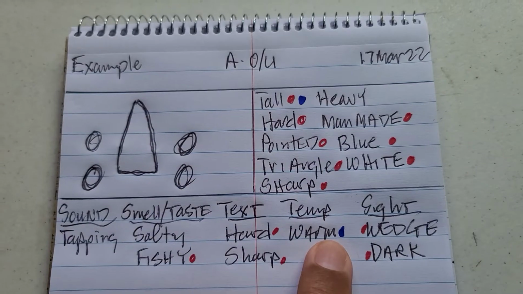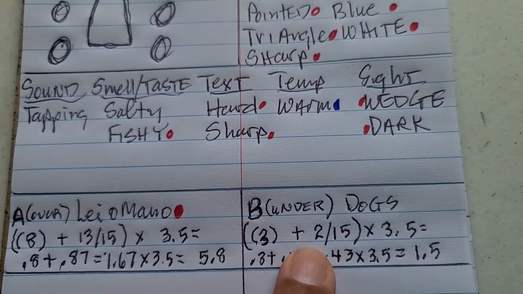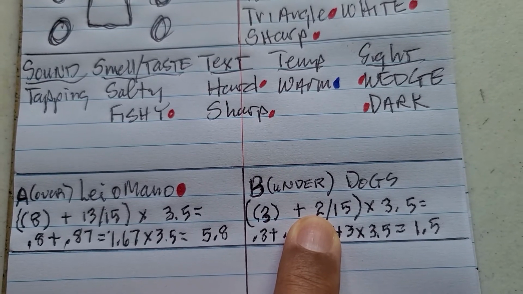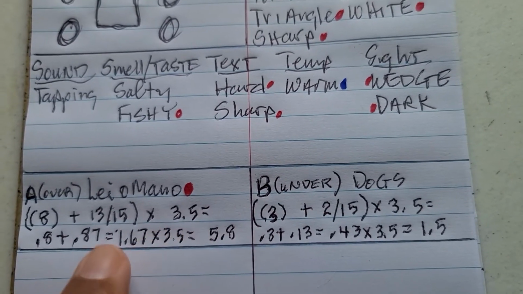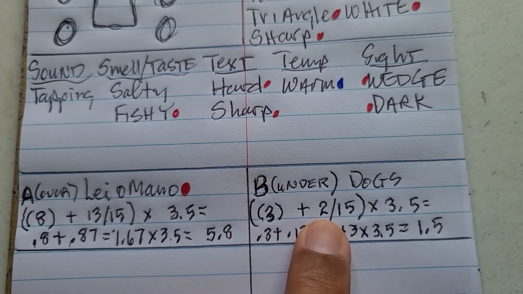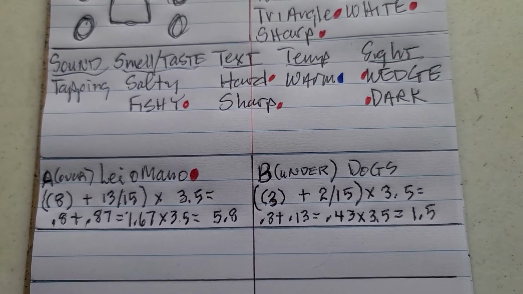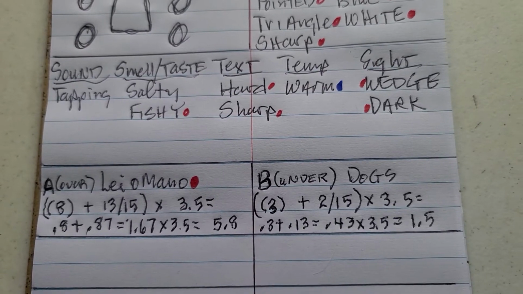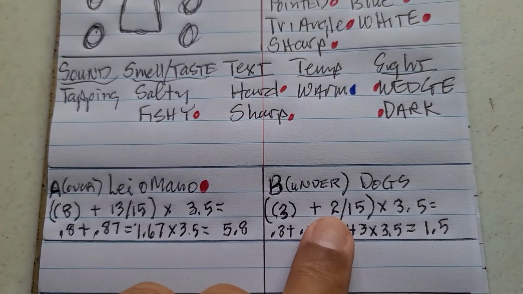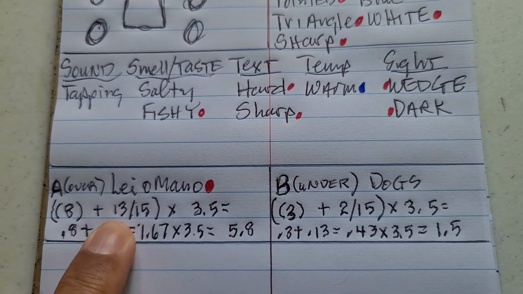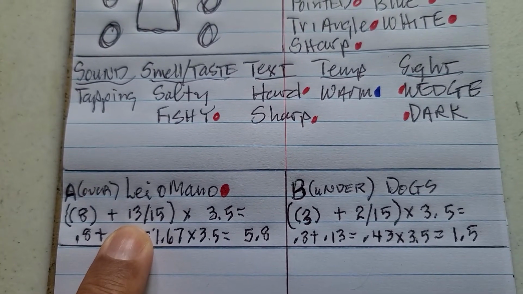Tall and warm, this is where we got 2. Now we add 13 and 2, and we get 15. So there's a total of 15 things we marked on the paper, 2 out of the 15 went to the dogs, and 13 out of the 15 went to the lei o mano.